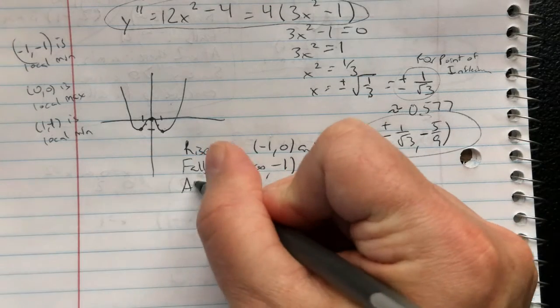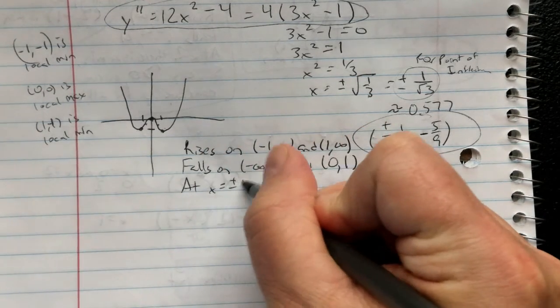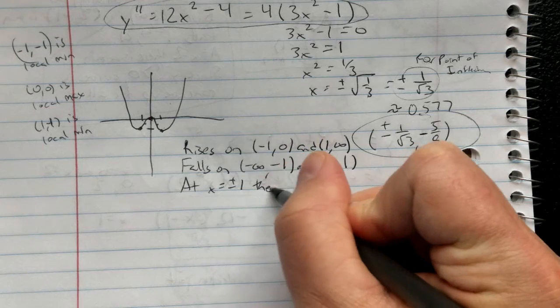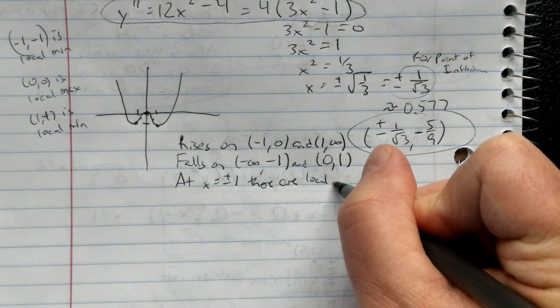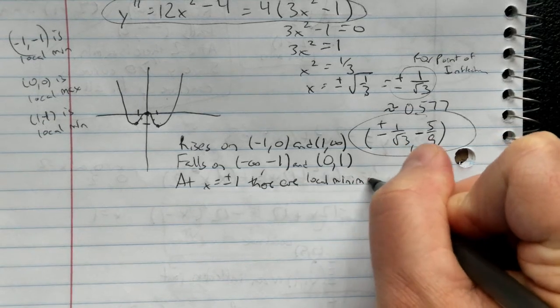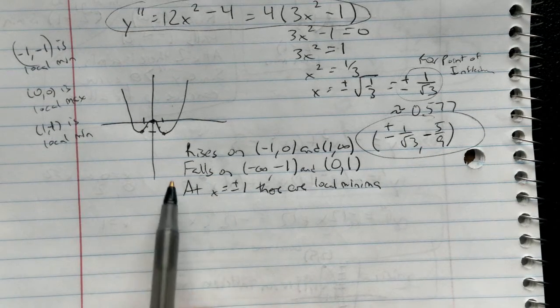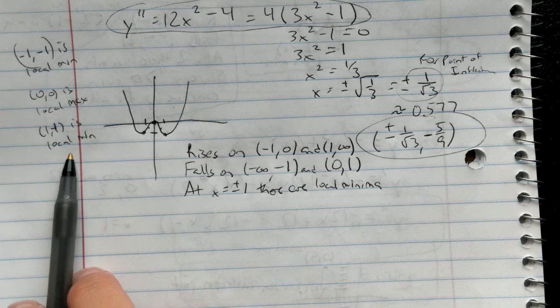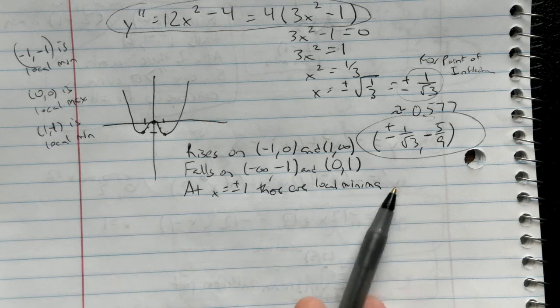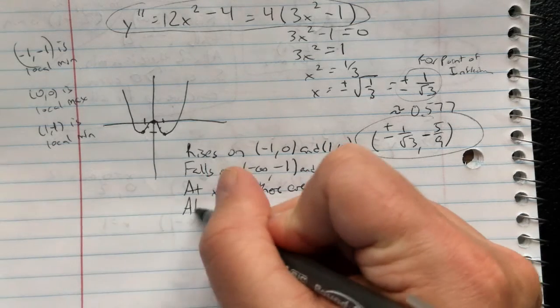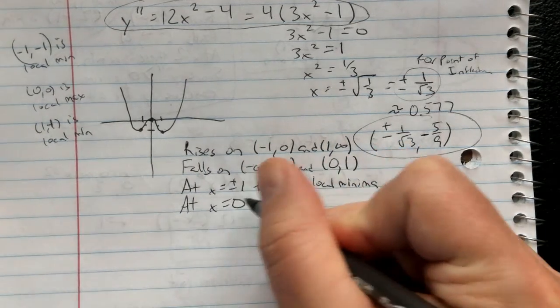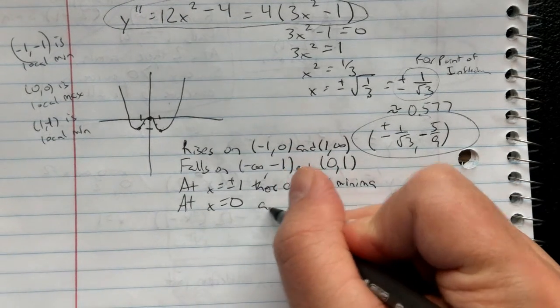And then at x equals plus and minus 1, there are local minima. So those are the two local mins. So they say minima, not minimums. And then at x equals 0, a local max.